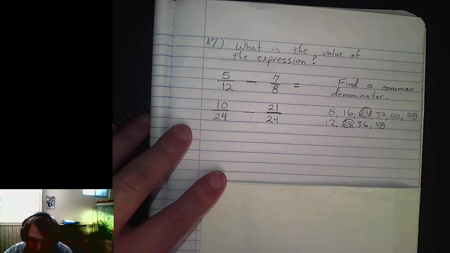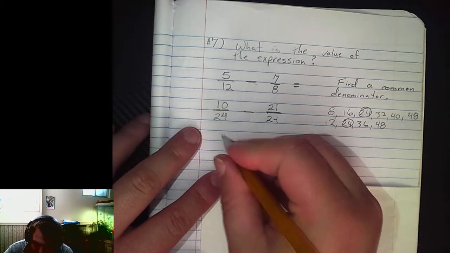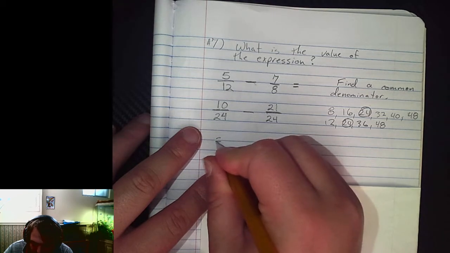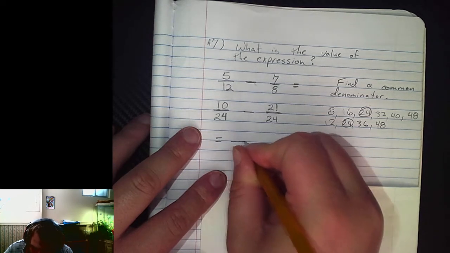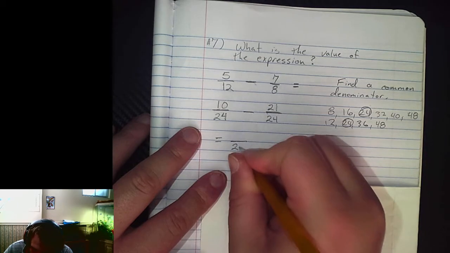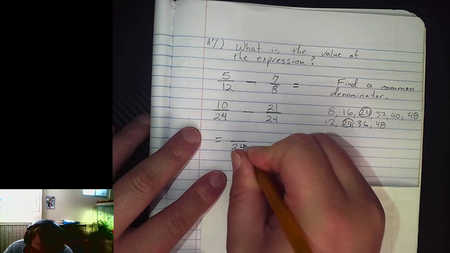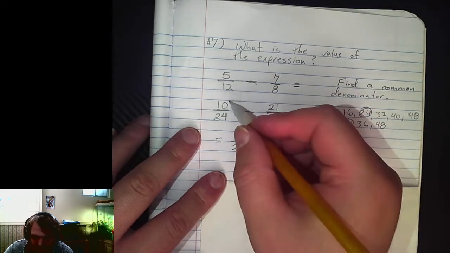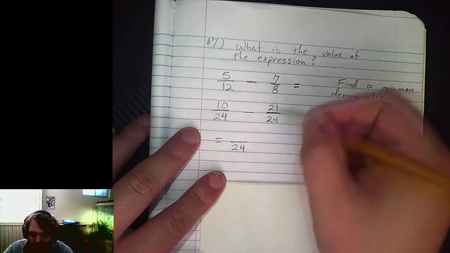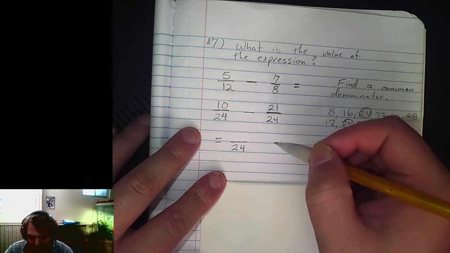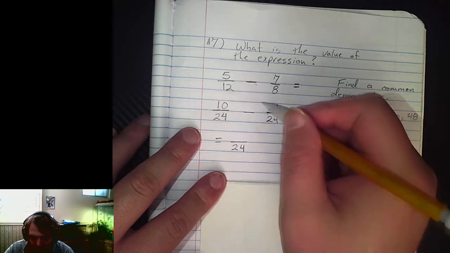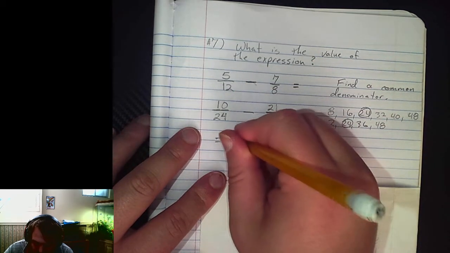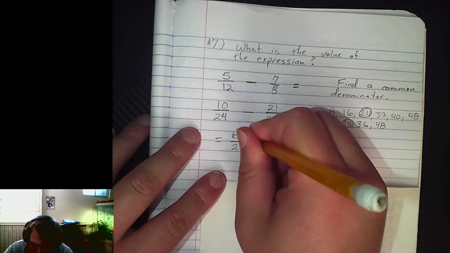Now, when we subtract fractions, what we need to remember is we keep the same denominator, because it's out of 24. We have 10 24ths and 21 24ths. So we're taking 21 away from our positive 10 24ths. So this is 10 minus 21.